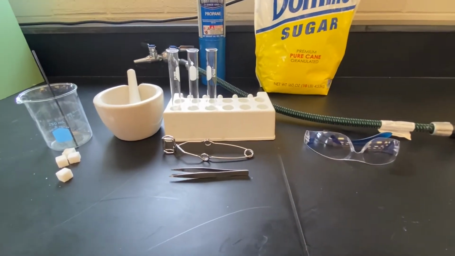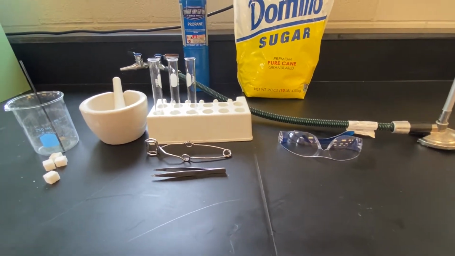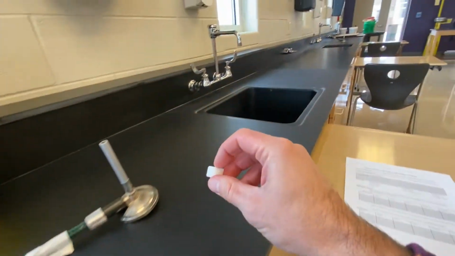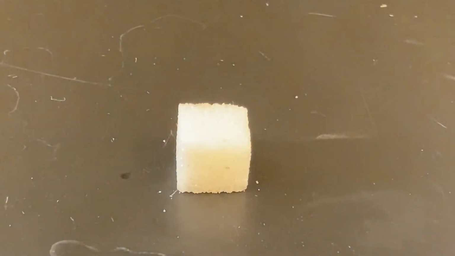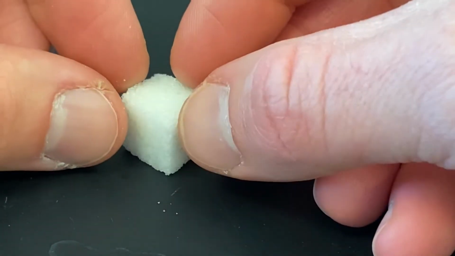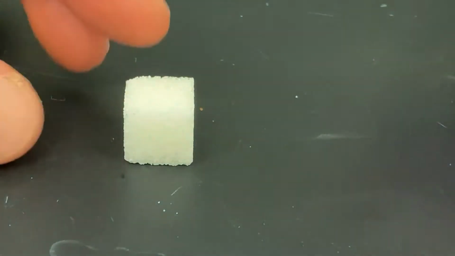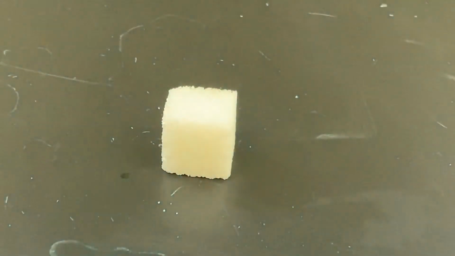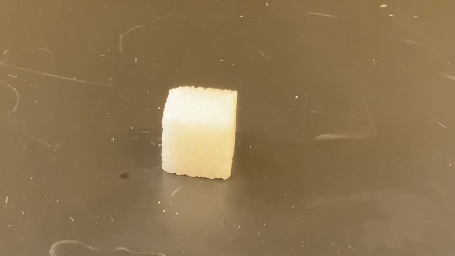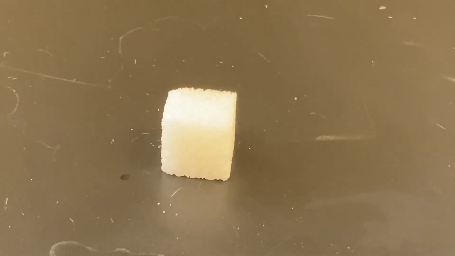Okay, so I am going to be changing the sugar cube in various ways. So first, before I destroy this sugar cube, we are going to look at just what it looks like. Like I said, all of this is sugar compacted into a tiny little cube. Let me get my fingers out of there so you can just look at it. Now your job is to take what are called qualitative observations. You're observing them primarily with the 5 senses.